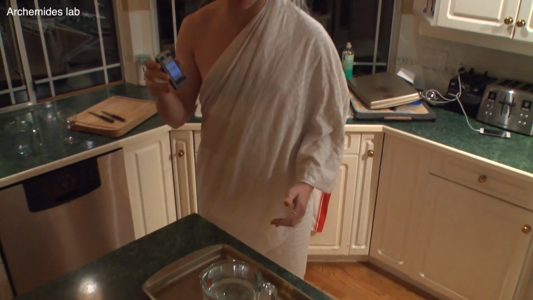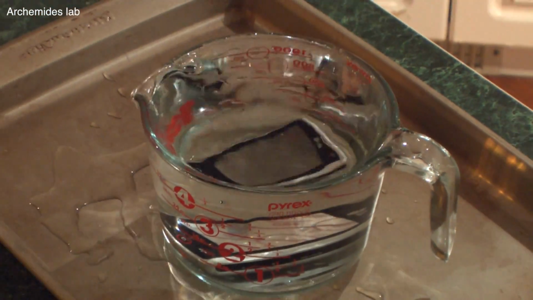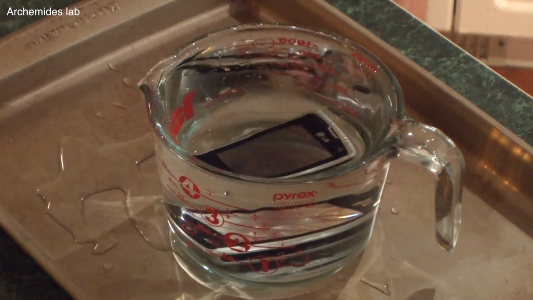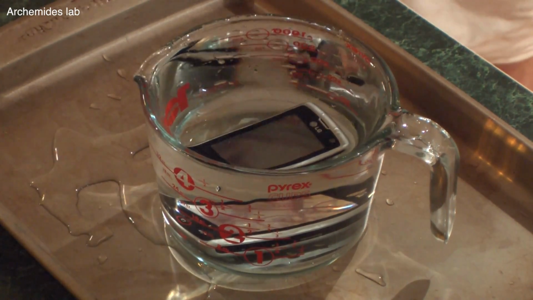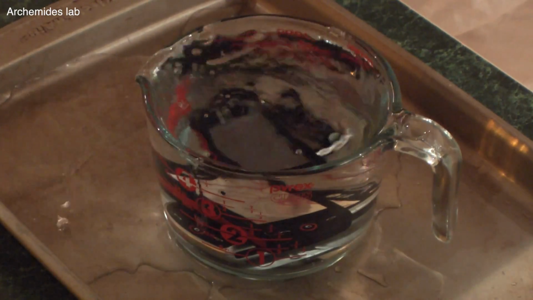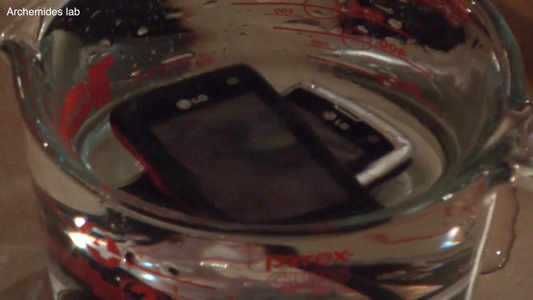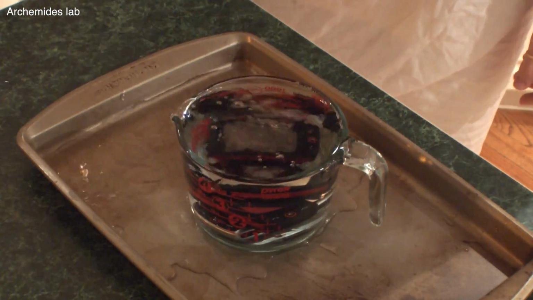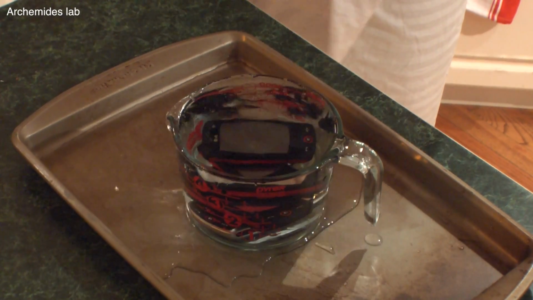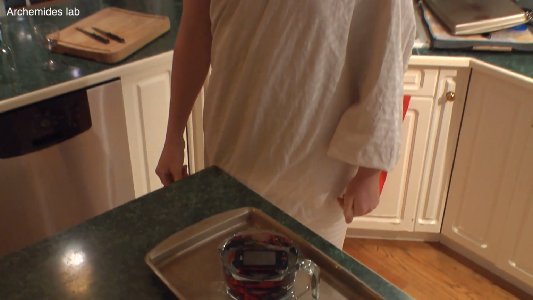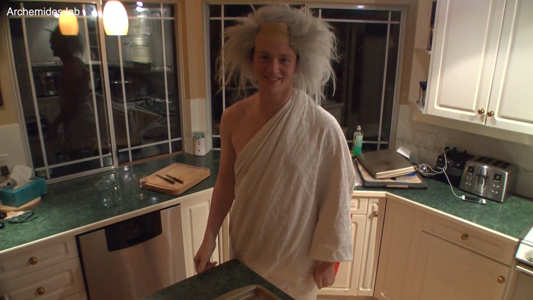My principle states that the volume of water displaced in a closed container is equal to the volume of the object placed in the container. I will now show you by placing this object inside the water. Well, we'll try that one more time with a different phone. It's worth another shot, so let's try it with one more. This is my principle.